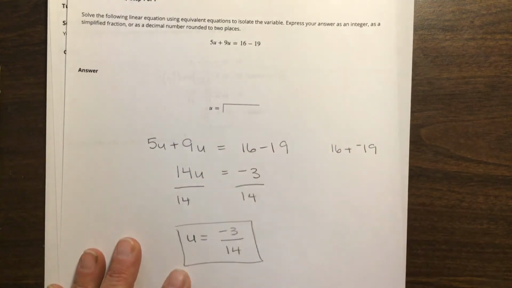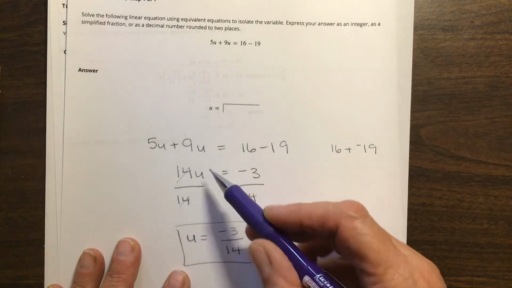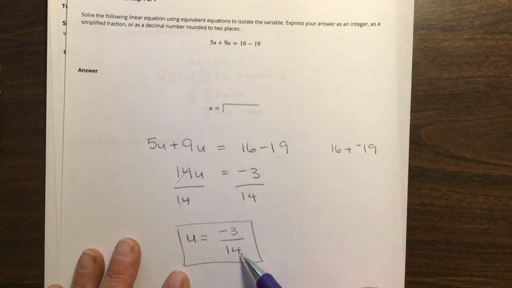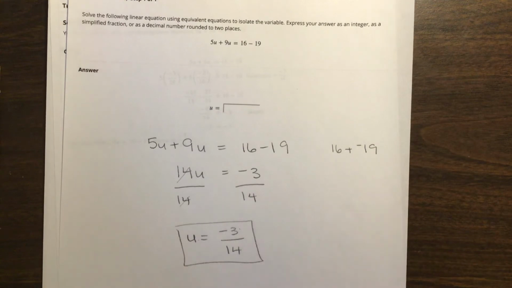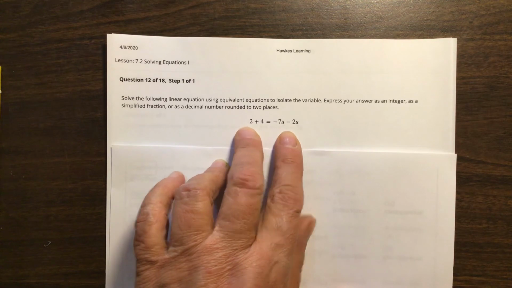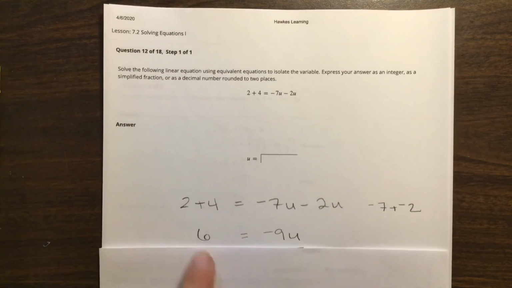So here the coefficients are factoring out and leaving you with just u. And on this side, it's just going to be a fraction, -3 divided by 14. And this is similar. We're just combining like terms on both sides of the equal sign. So here, we combine the 2 and the 4.